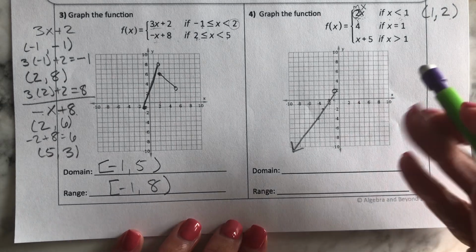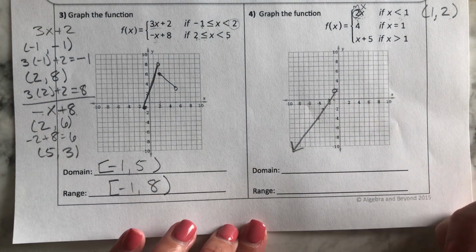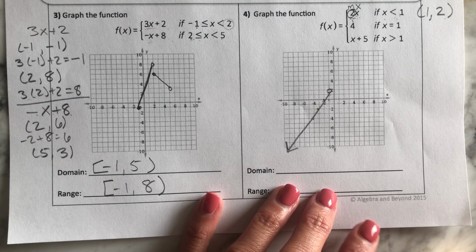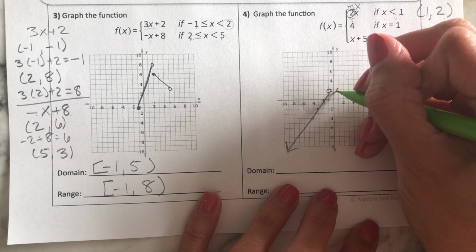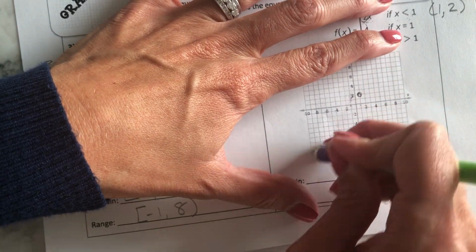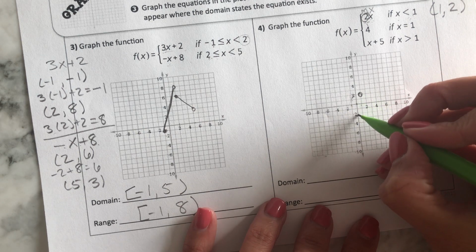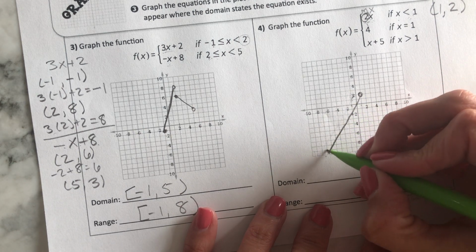Oh my goodness, I plotted it at -1. Who caught that? Comment to me if you caught that, in the class comments, like, I knew it. I caught that, Mrs. Askey.